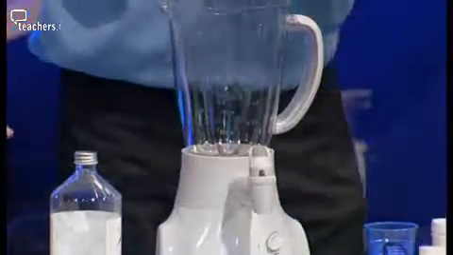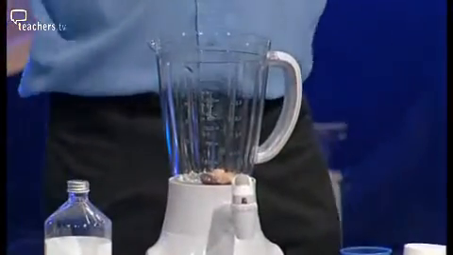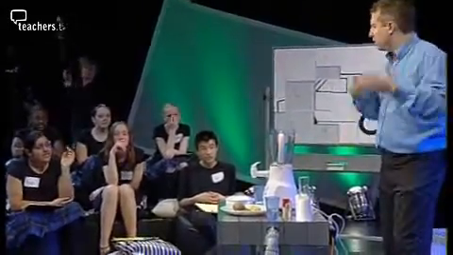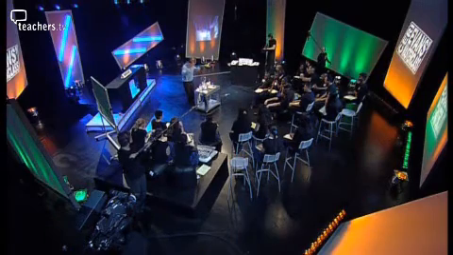Why do you think I have to put it into a blender? Where's the DNA found, did we say? Yes, Melissa? You have to break it down so you can separate the protein. Yeah, very, very good point. I have to break it down so I can separate it, okay?